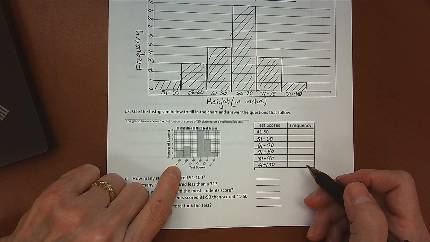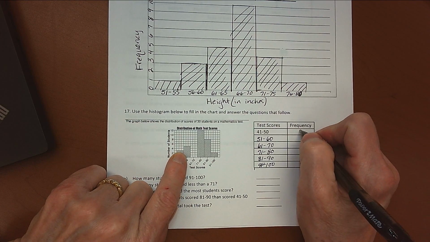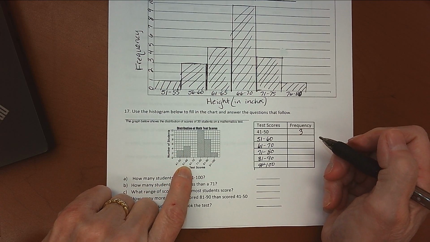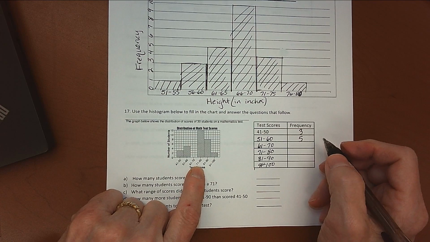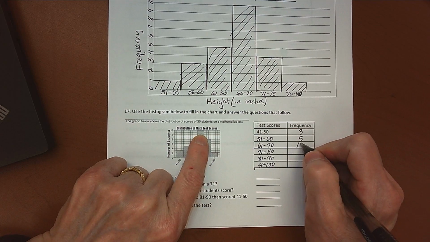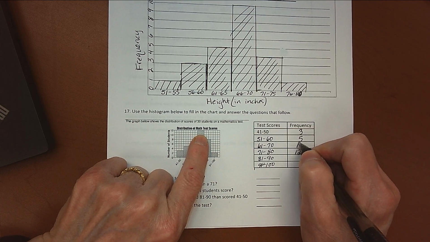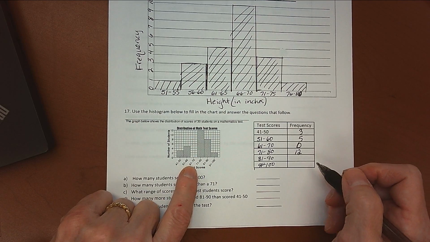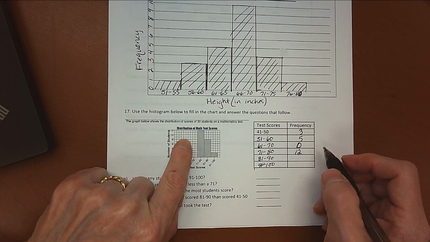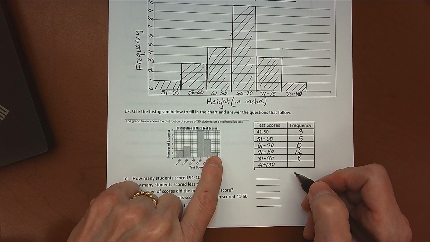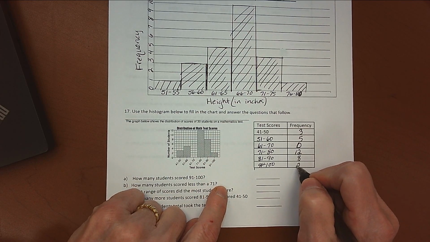And then we want to fill in the frequency. So from 41 to 50, we can see we've got 3 students in there. From 51 to 60, we've got 5 students in that one. And from 71 through 80, we've got 12 students. Oops, 12 students there. We have 0 students in 61 through 70. In 81 through 90, we've got 8 students there. And 91 to 100, we've got 2 students there.